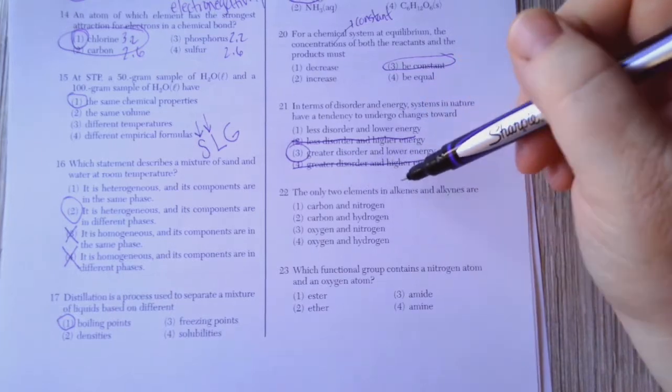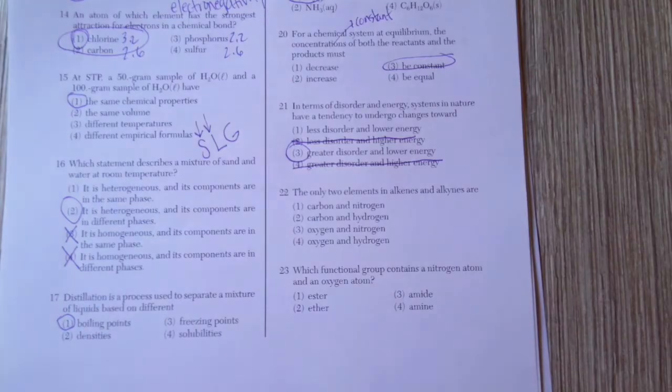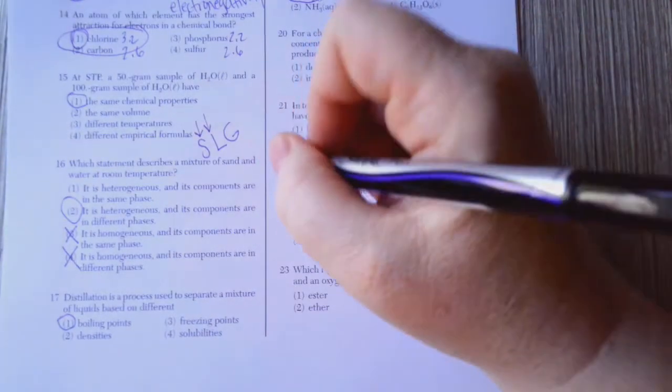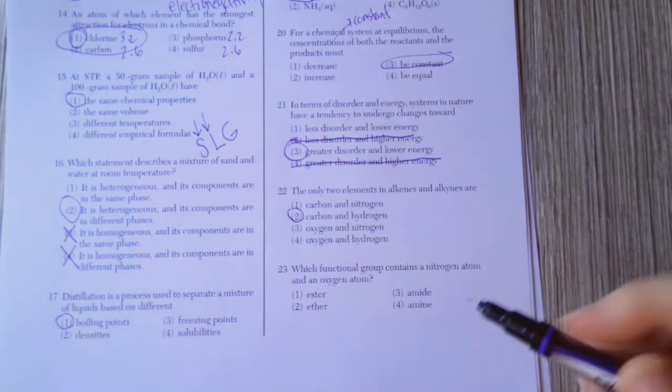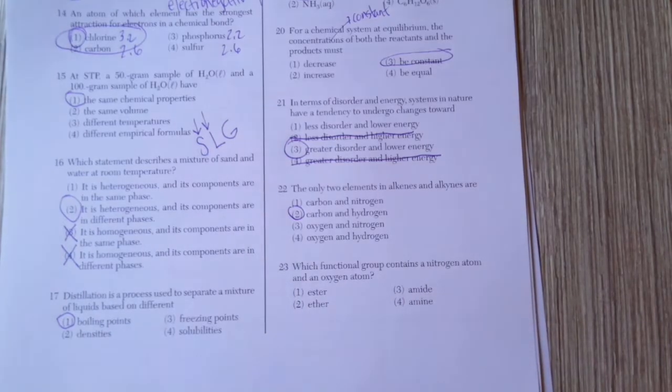The only 2 elements in alkenes and alkynes. If you forgot this, this is a super easy reference table question. You just go to table Q and look. What are the only 2 elements? Carbon and hydrogen.